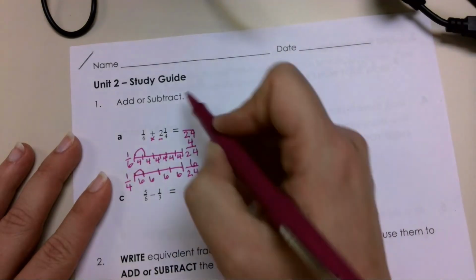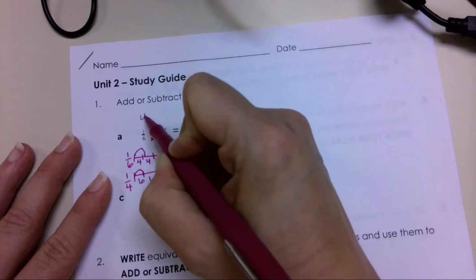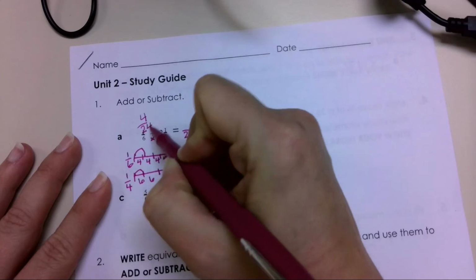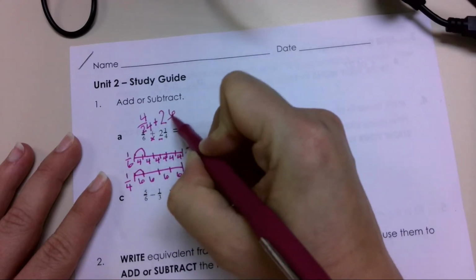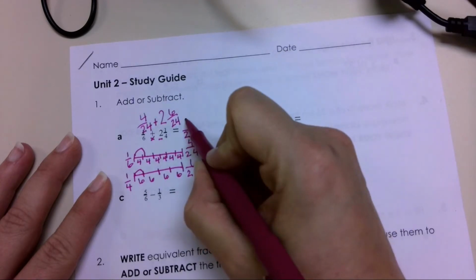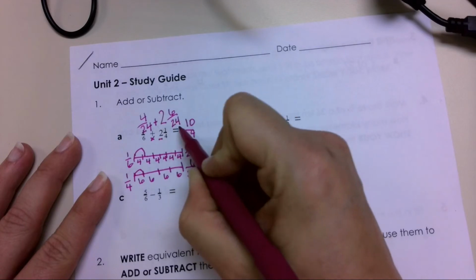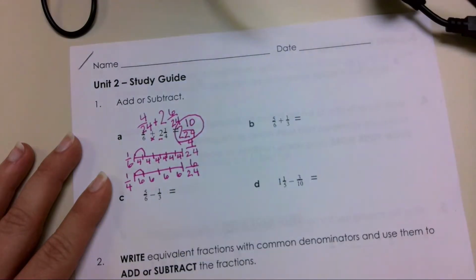So now I'm going to go back and rewrite it. So now I have 1/6 as 4 24ths plus, and now I'm going to put my 2 back in, 2 and 6 24ths. I know 4 24ths and 6 24ths is going to give me 10 24ths, and then I have my whole as 2. So my final answer is 2 and 10 24ths.